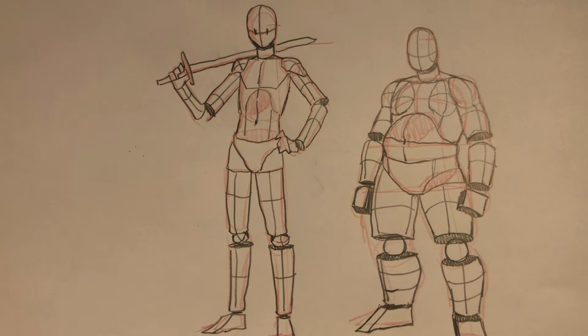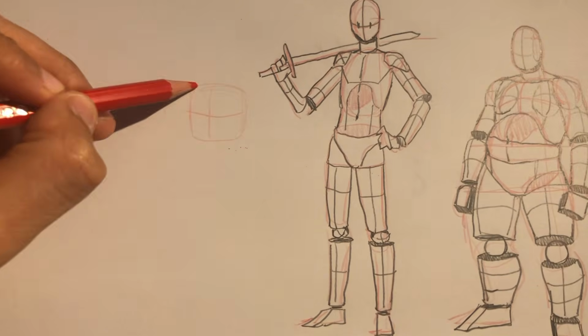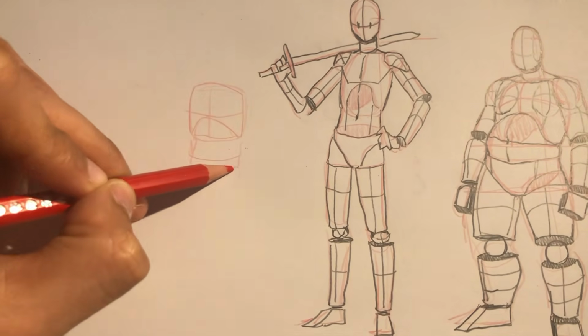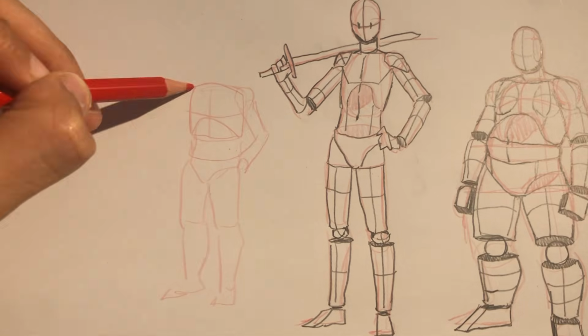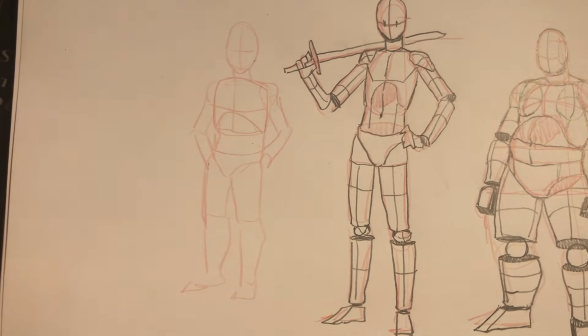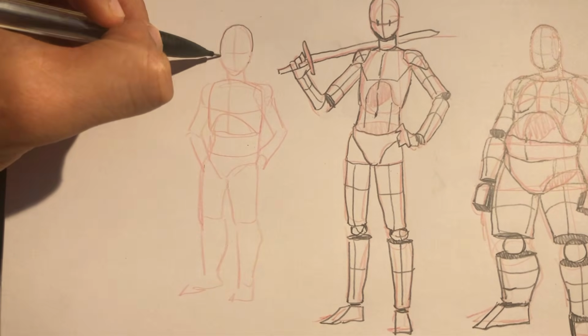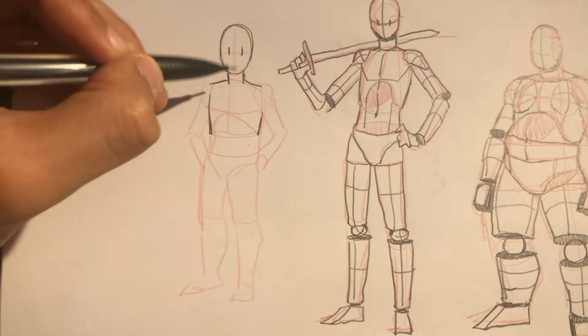And here's the final result. For this one, I am drawing a much younger person. This young person can be the age of, I don't know, 12, 13, 14, or even 15. It really depends. But I'll let you guys watch the video. I'll stop talking now and I'll talk to you in a bit.